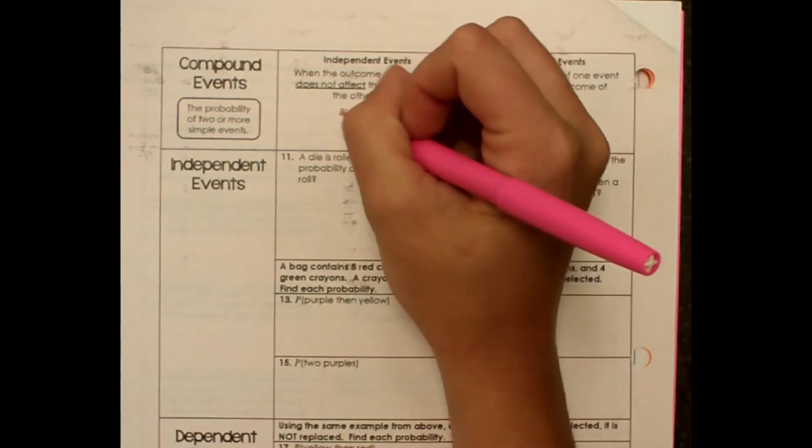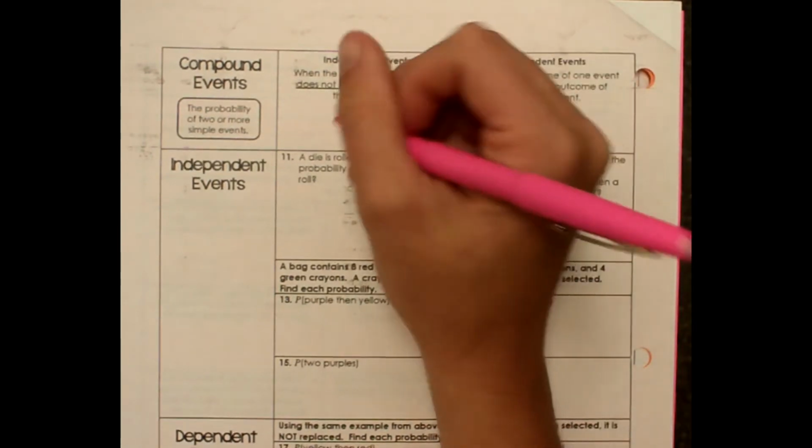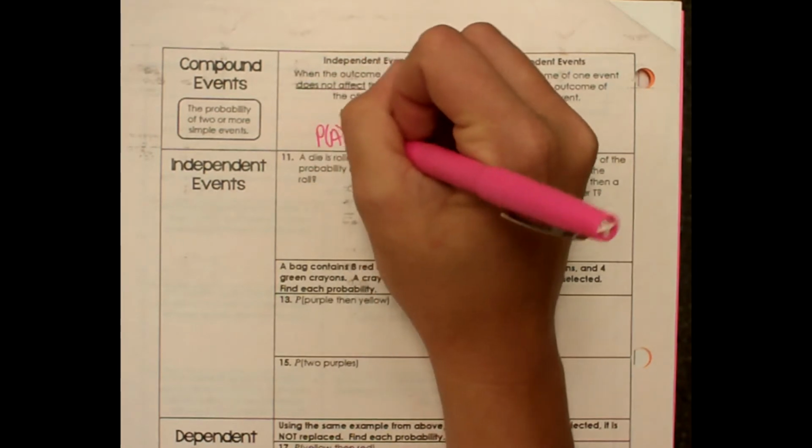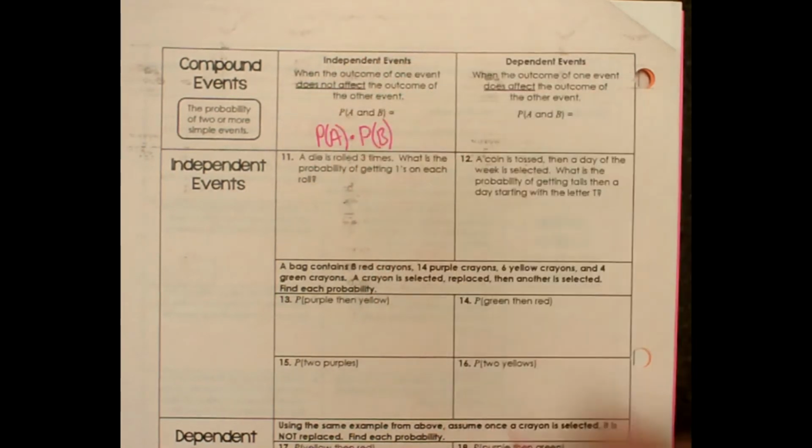Looking at compound events, the probability of two or more simple events. These events can be independent events, meaning when the outcome of one event does not affect the outcome of the other. So if you're looking at the probability of A and B, it would be the probability of A times the probability of event B.